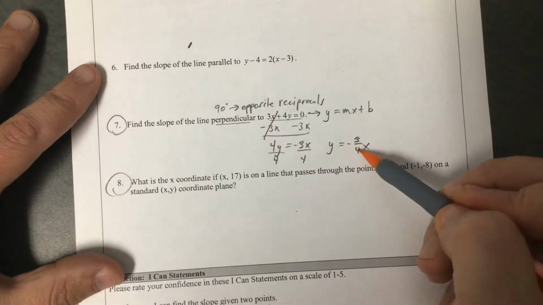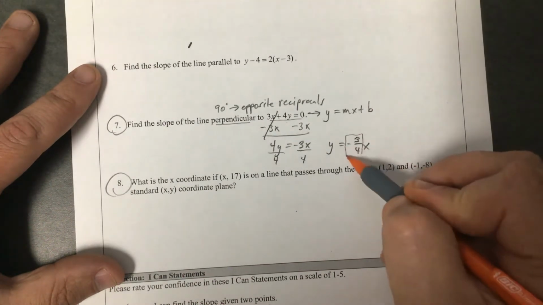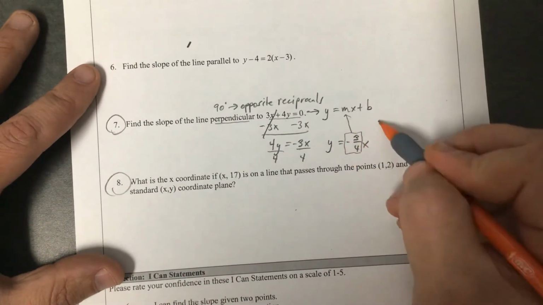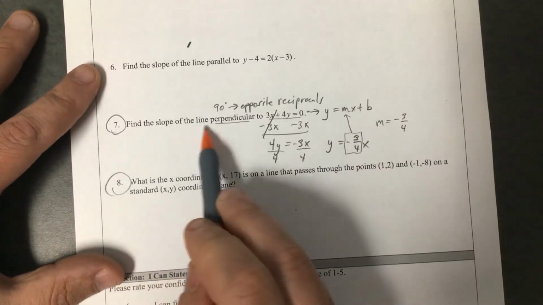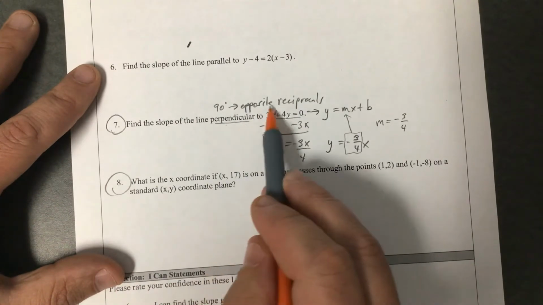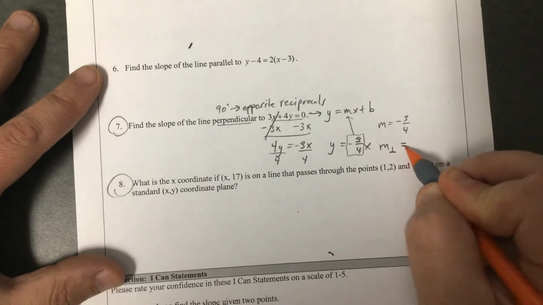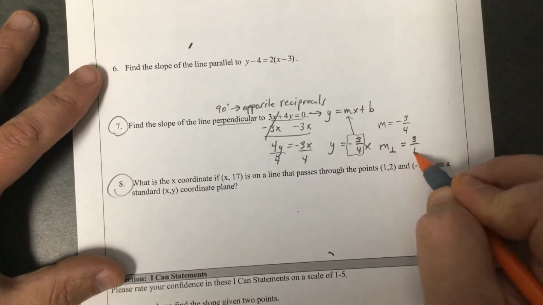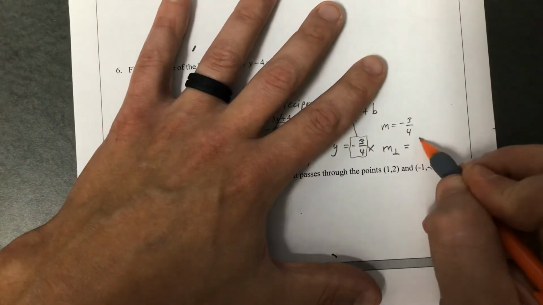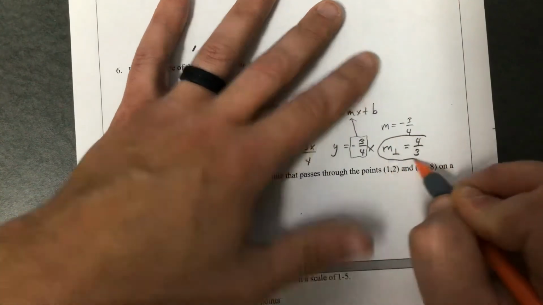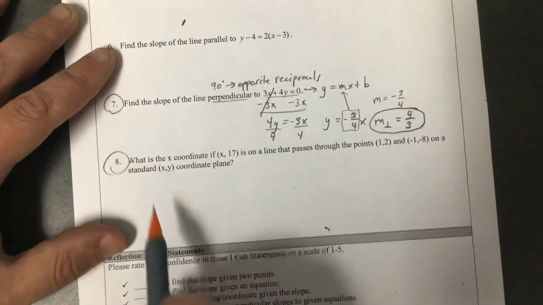Now, this is the same equation as this, just in slope-intercept form. And I recognize that the slope right here is negative 3/4. The question says find the slope of the line that's perpendicular. So what I want is a slope that is the opposite reciprocal. So the slope perpendicular, that's a symbol I can use for perpendicular, is going to be a positive 3/4. Nope, not a positive 3/4. The opposite would be positive, but it would be 4/3. Done with that one.